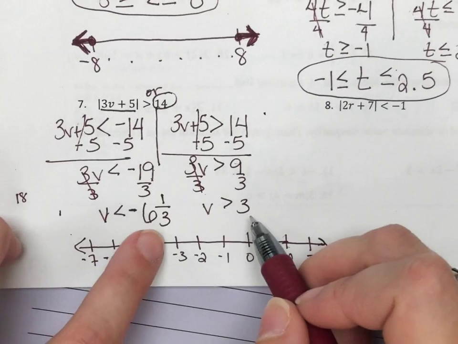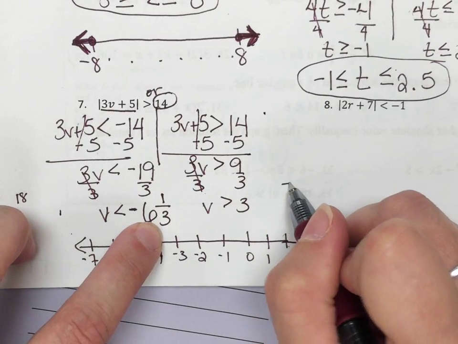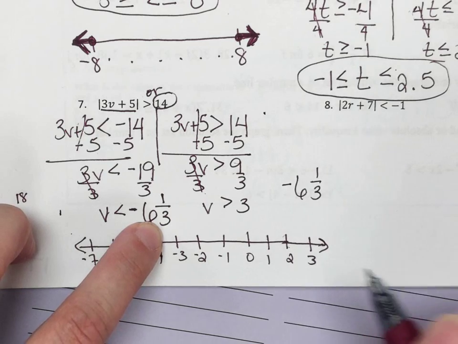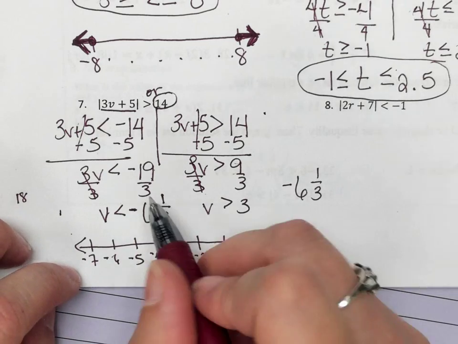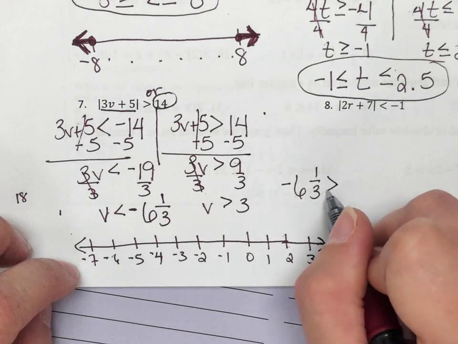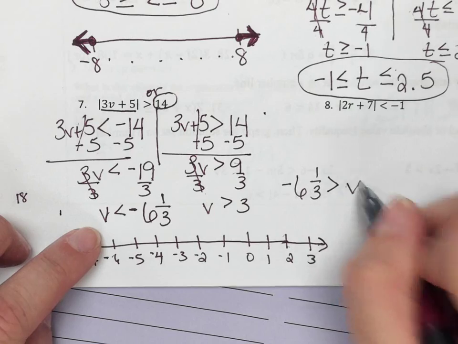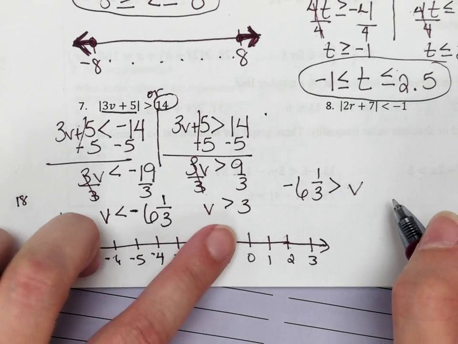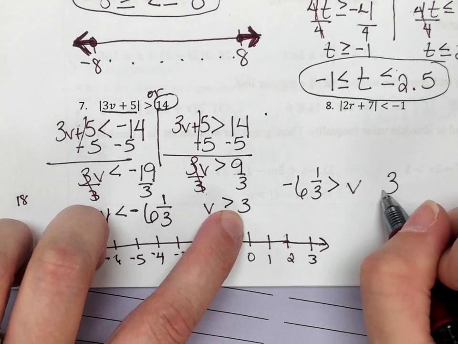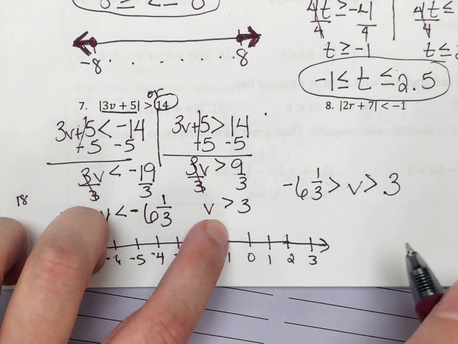Okay, so which one's smaller? The negative 6 1/3 or the 3? Negative 6 1/3. And that mouth is open to the negative 6 1/3, so when I rewrite it, it stays open to the negative 6 1/3. The v's tie them together. And with the 3, that mouth is closed to the 3, so it stays closed to the 3.